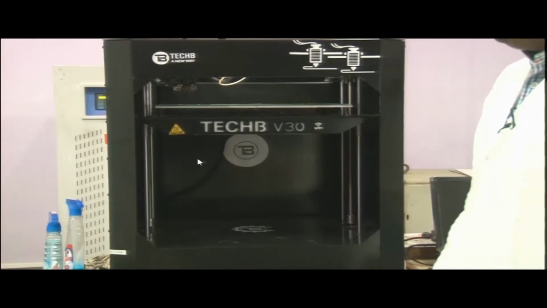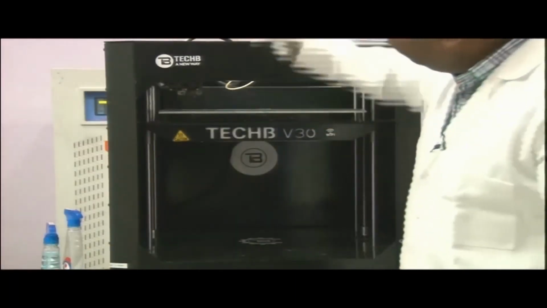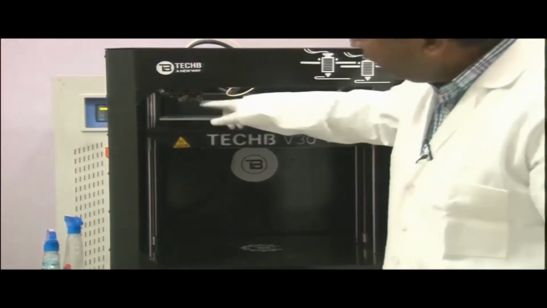So let us discuss this machine. This machine basically uses FDM technology. The raw material moves from the tube and comes up to the head, that is the nozzle, around which heaters are there. When we switch on the machine, the heating system gets on.